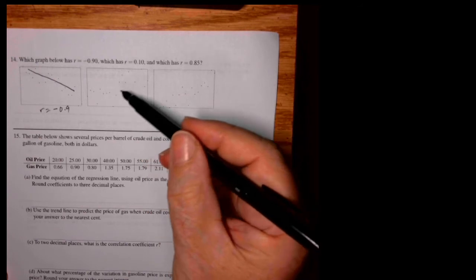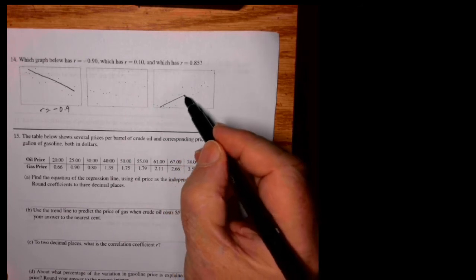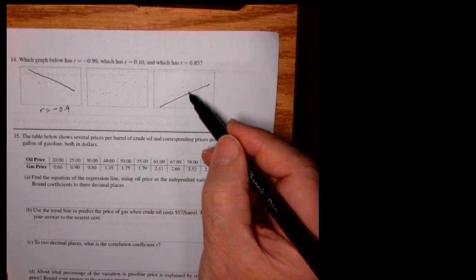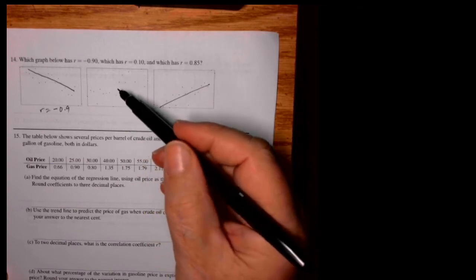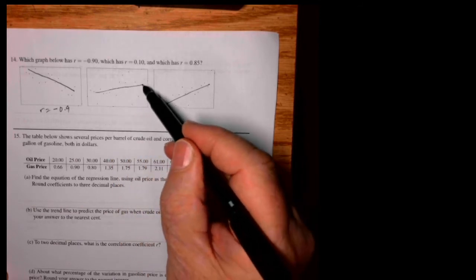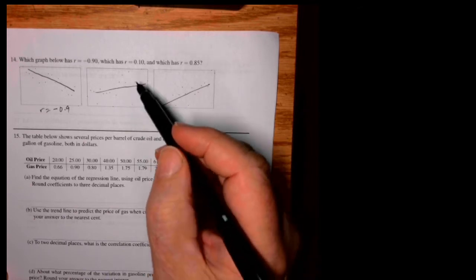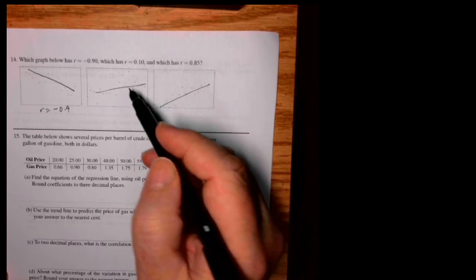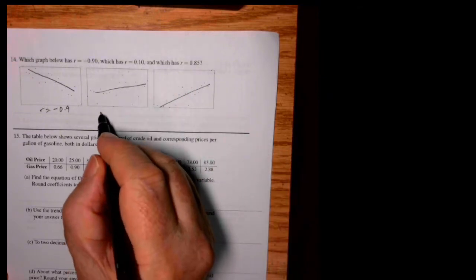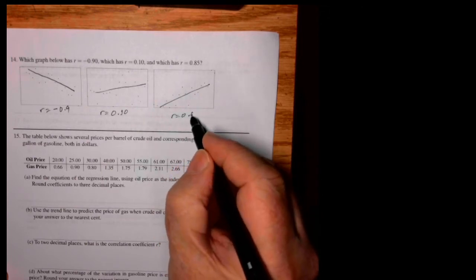This one, we'll leave that for a minute. What about this one? Looks like the best line I could draw through there would have positive slope, and the dots wouldn't be too far away from it. What about this over here? I don't even know where the best line for this is. Maybe it's something like that. But pretty much no matter what line I draw to represent these dots, some of the dots are going to be pretty far away from it. So that makes me think that the R value is quite low. So I'll bet this one is R is 0.1. And this one is R is 0.85. And in fact, I know, of course, that that is the correct answer. Number 15.